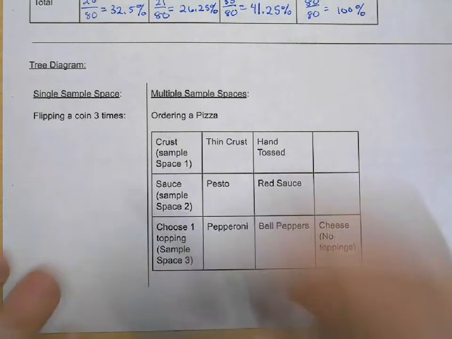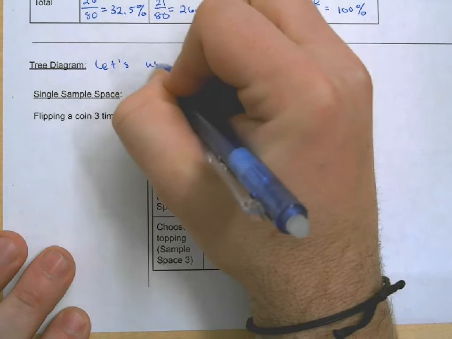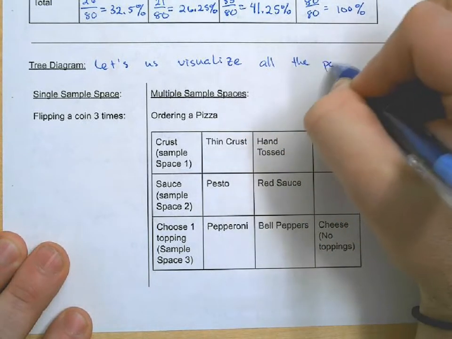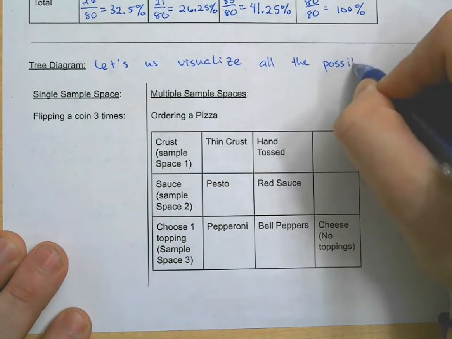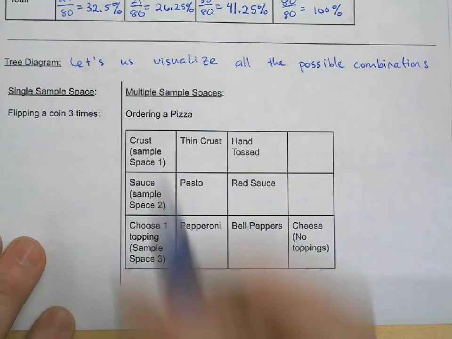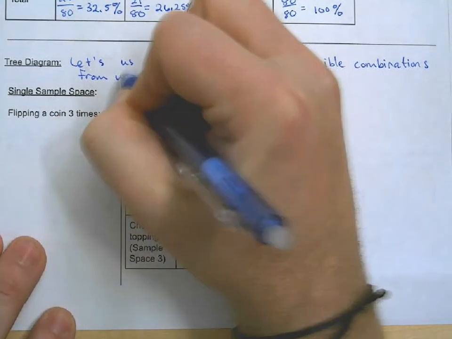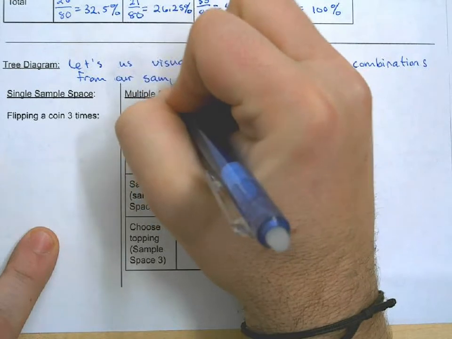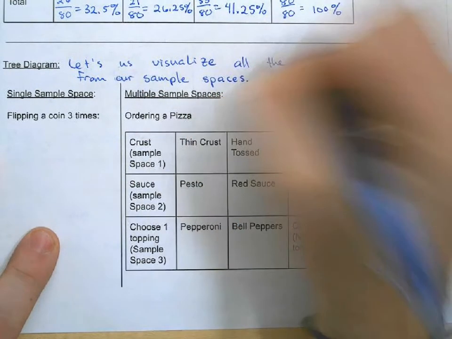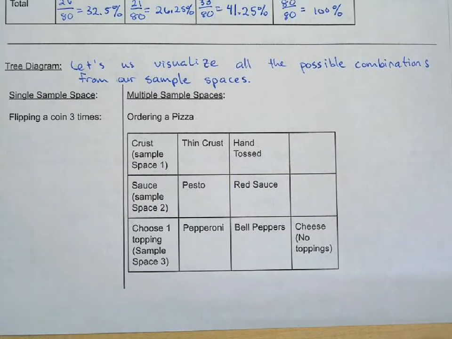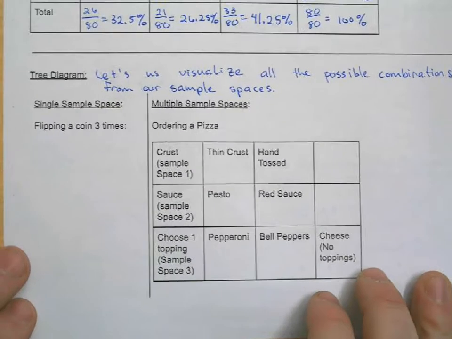So a tree diagram lets us visualize all the possible combinations from our sample spaces. So the first thing we're going to look at is if it's a single sample space.